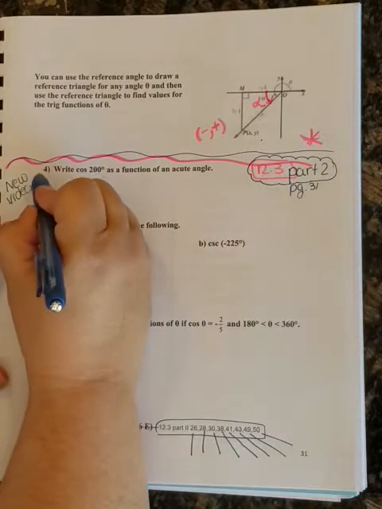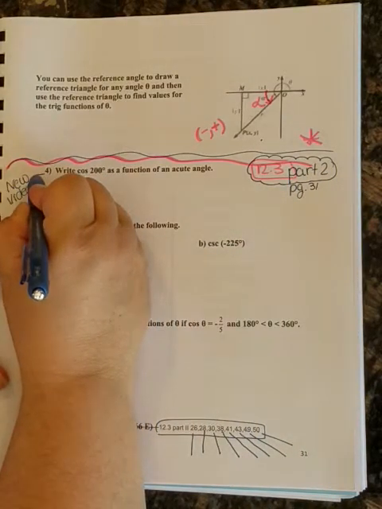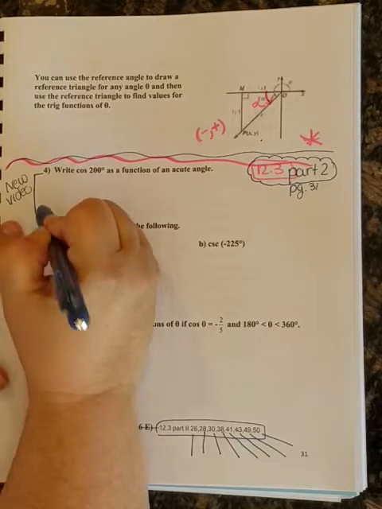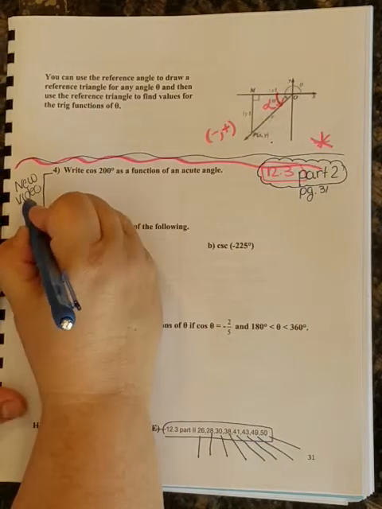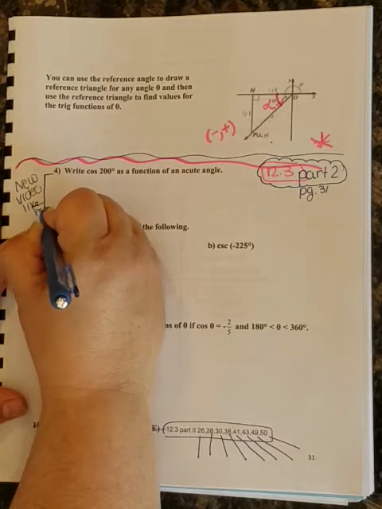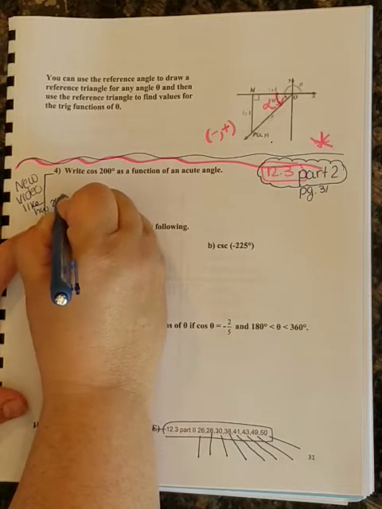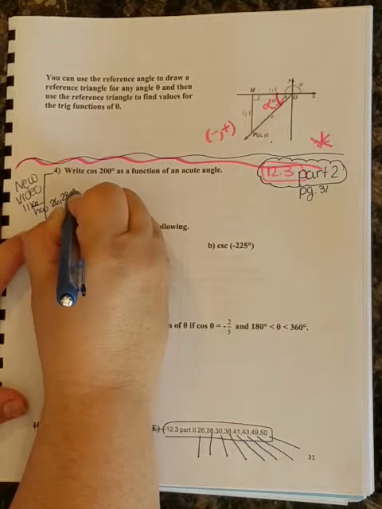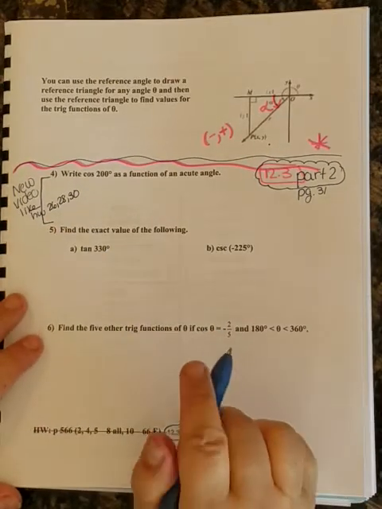Now, I might squeeze a little bit in over here, but I want you to know that problem number 4 that we do in our notes is going to be like our homework problem 26, 28, and 30 to keep some good track of it.